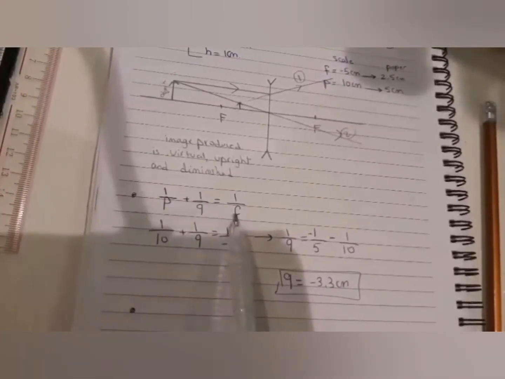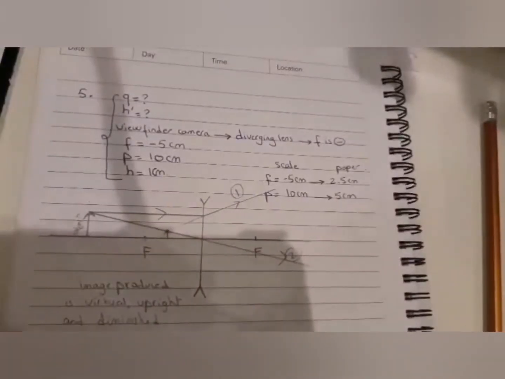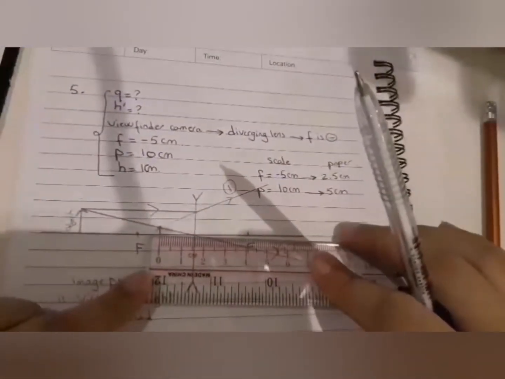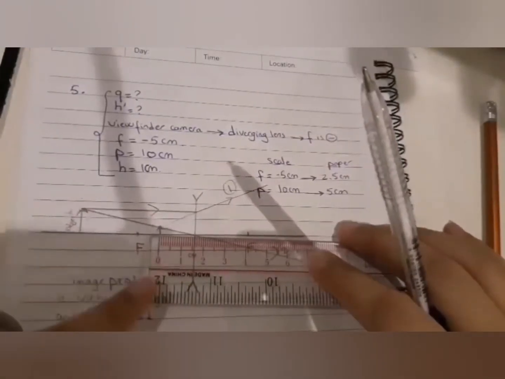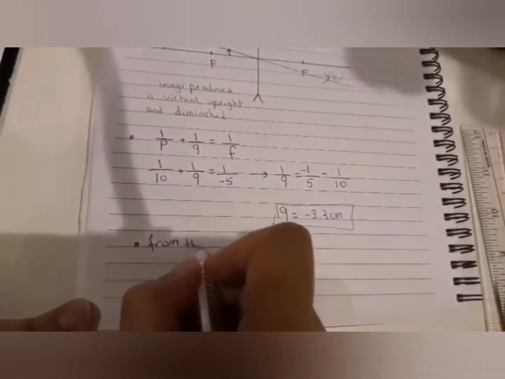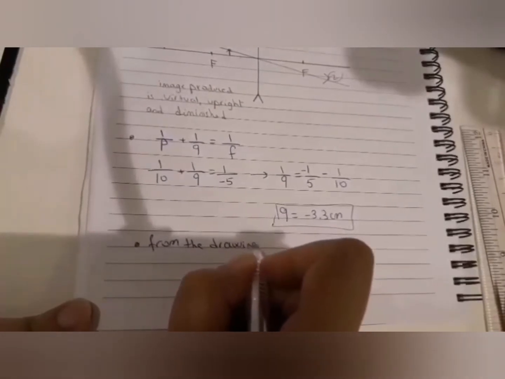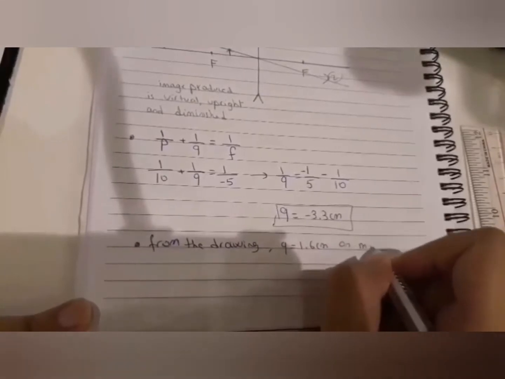By just using the thin lens equation, 1 over P plus 1 over Q equals 1 over F, I substitute and I get Q. If I want to make sure of the answer, I can measure the image distance. Image distance is the distance from the lens to the image produced. It's like 1.6. I got it from drawing. So from the drawing I got Q as 1.6 centimeters, but this is on my paper, right?